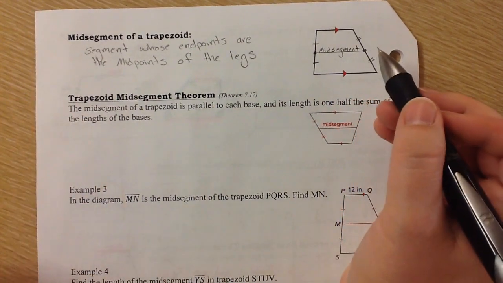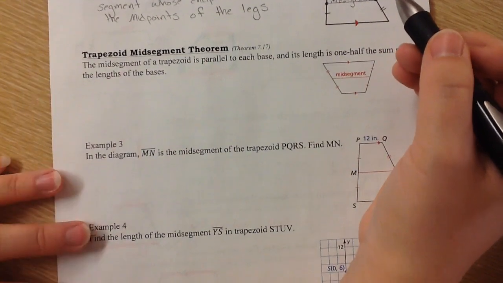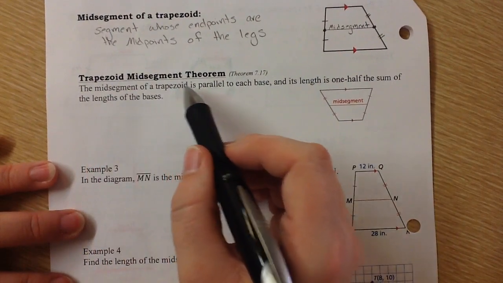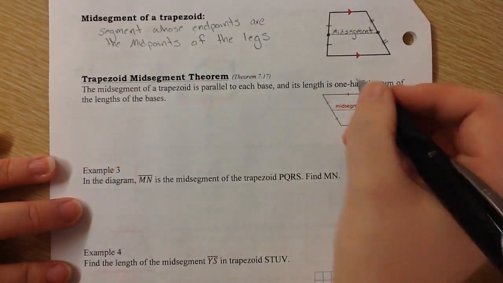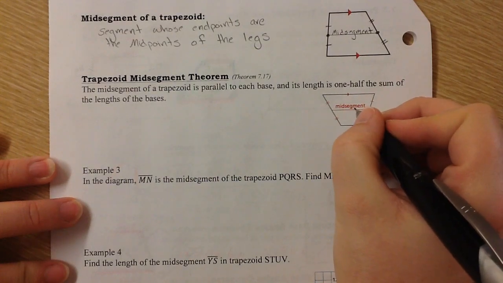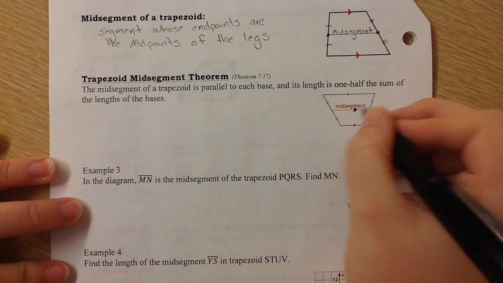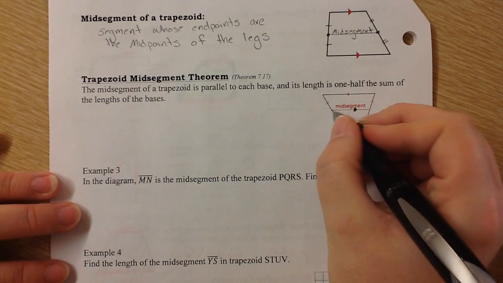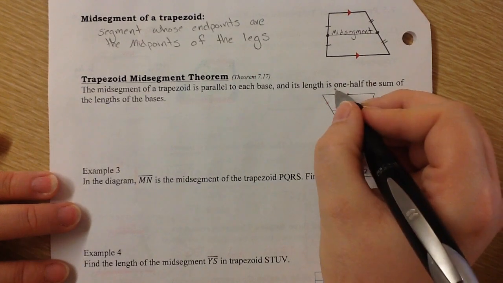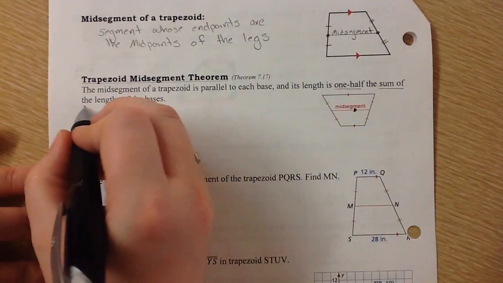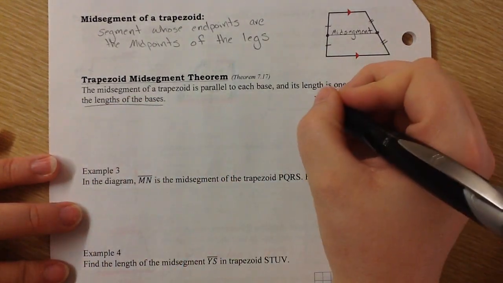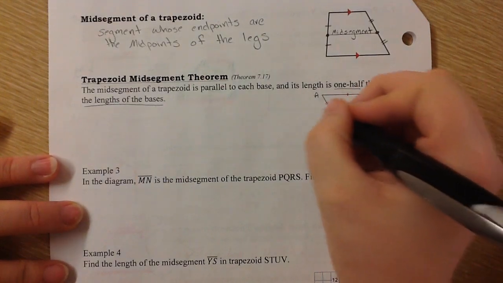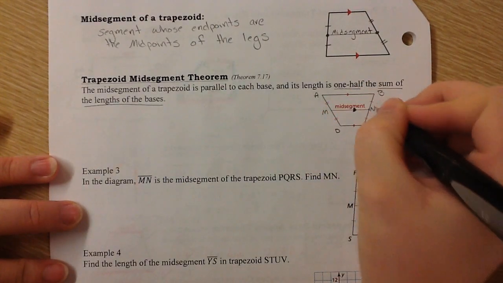Okay. So now we actually have a trapezoid mid-segment theorem, because there's some interesting things about this mid-segment. First of all, the mid-segment of a trapezoid is parallel to each base. So, since the two bases are parallel, this mid-segment is parallel to them. So I end up getting 3 parallel lines. Parallel, parallel, parallel. Okay? And the length of this mid-segment is 1/2 the sum of the lengths of the bases. Okay, so let's give some points to this. Let's call this trapezoid A, B, C, D. And let's call this mid-segment M to N, is these points.